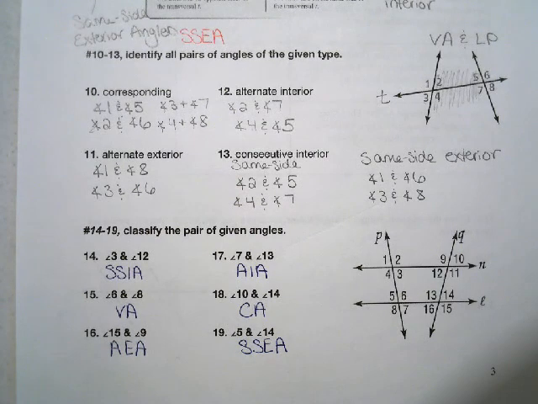And 5 and 14 are same side exterior angles. And that concludes the first lesson in chapter 3.